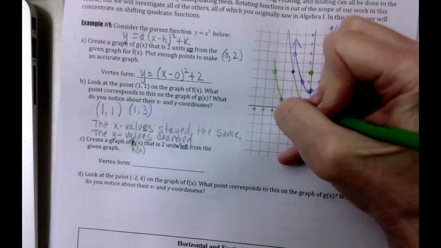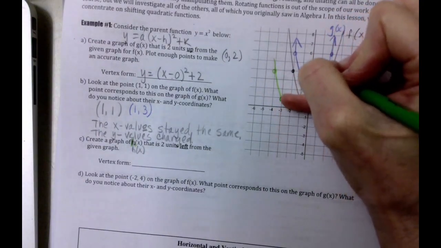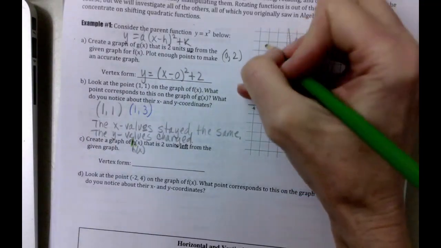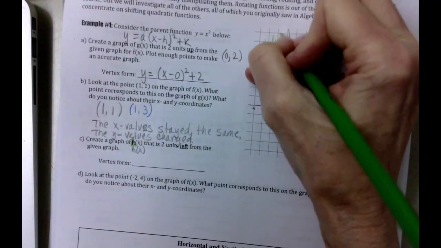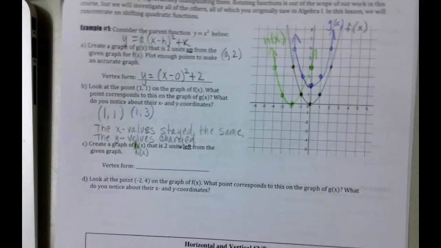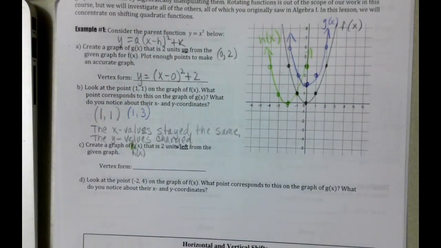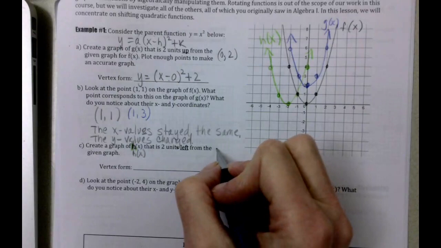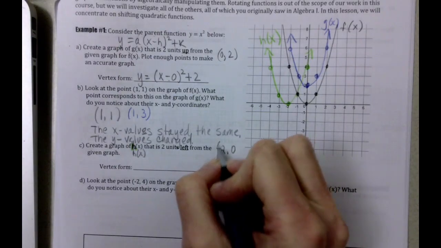And here comes our picture. I'll call this h of x. And what we see from our green graph here that we just graphed, the 2 units left from the original graph, is that our vertex is (-2, 0).